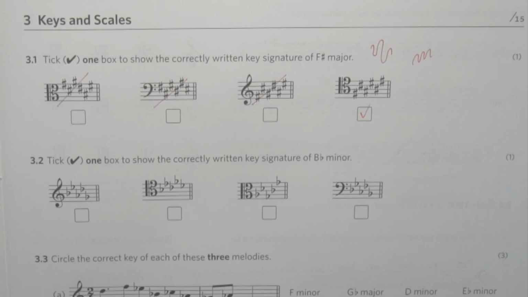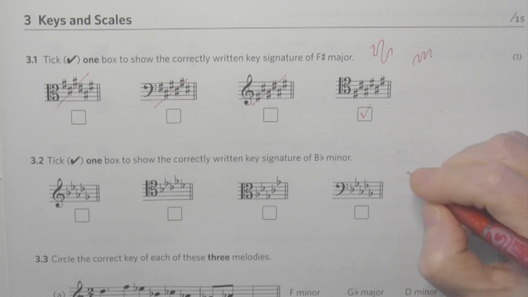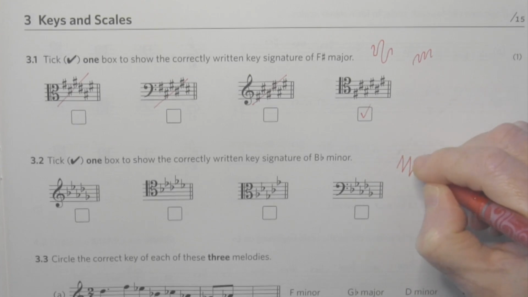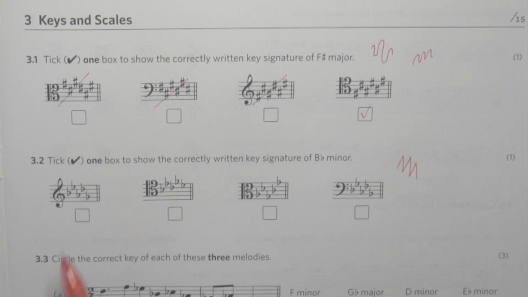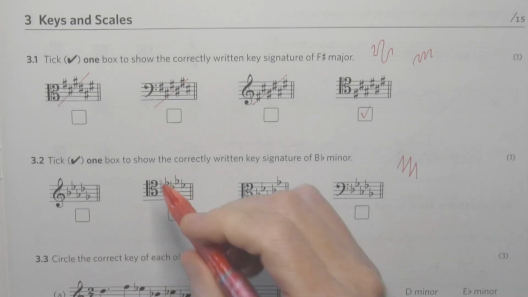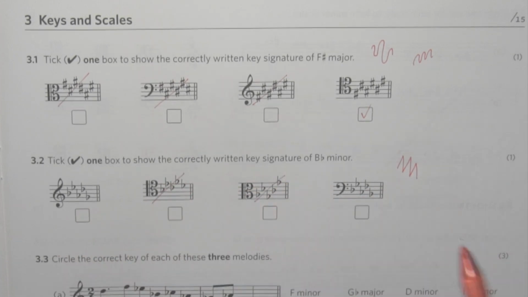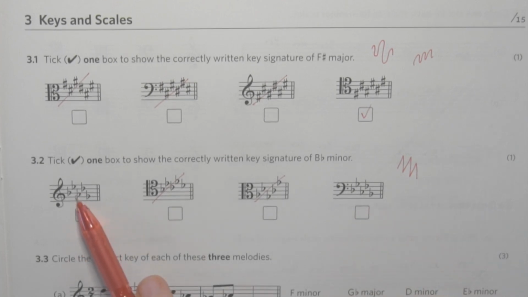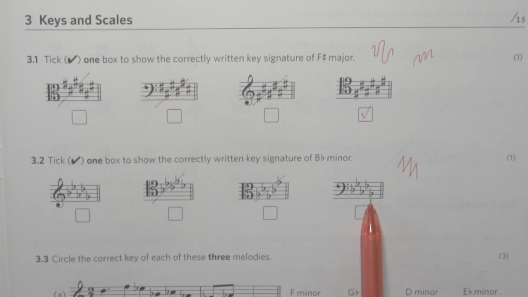Amazing. Next one, the key signatures with flats have all this shape, zigzagging and descending. This could be correct, this is incorrect, this is incorrect, and this could be correct. Okay, now let's check the pattern. Seems to be correct here, seems to be correct here.